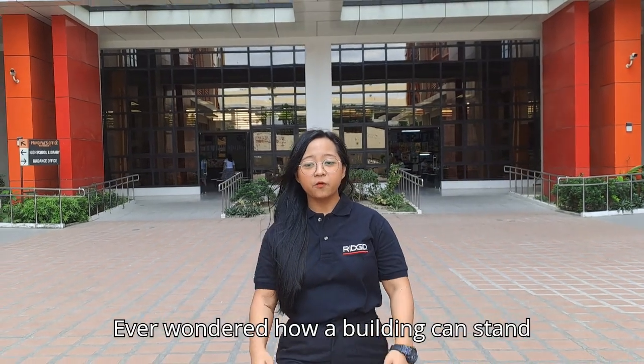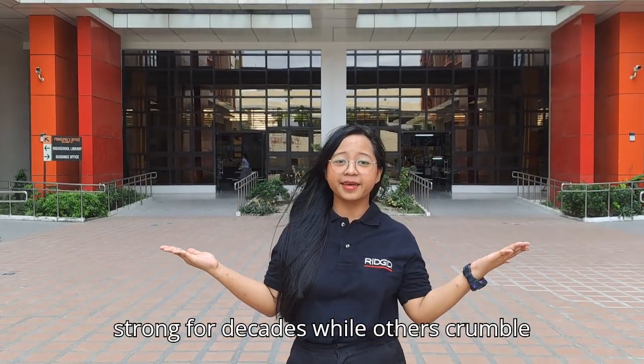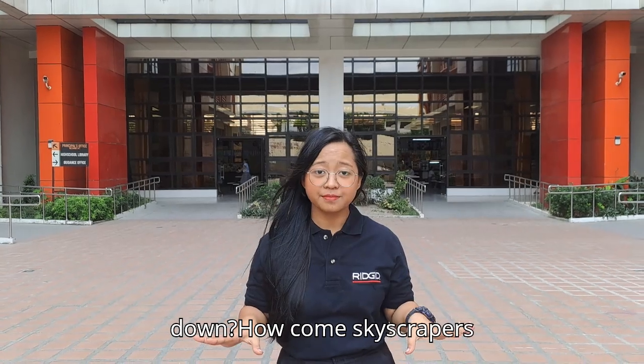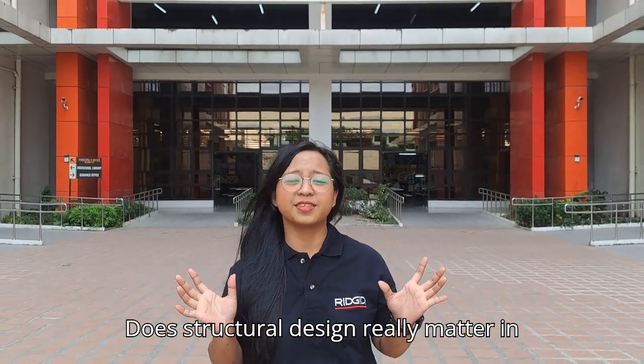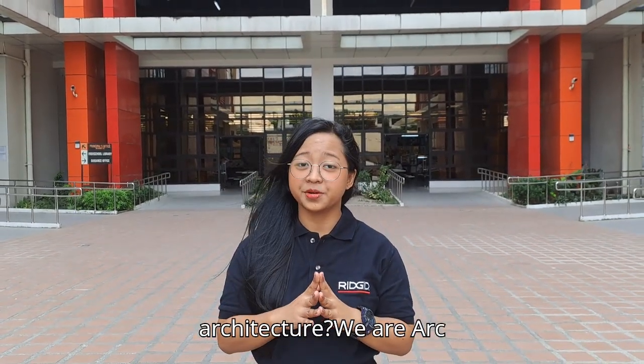Ever wondered how a building can stand strong for decades while others crumble down? How come skyscrapers do not collapse under their own weight? Does structural design really matter in architecture?